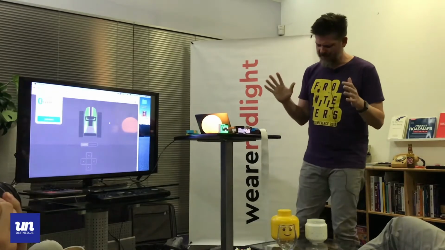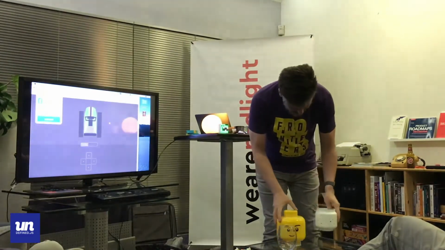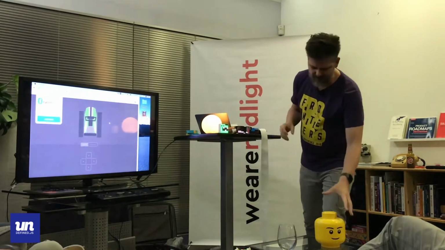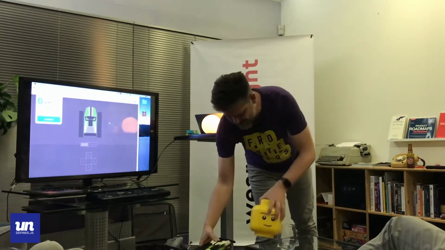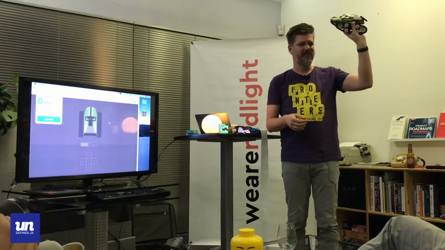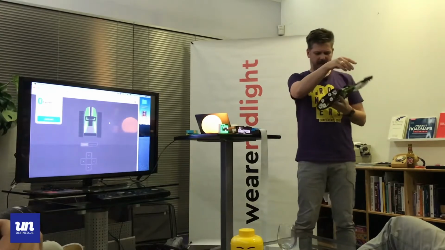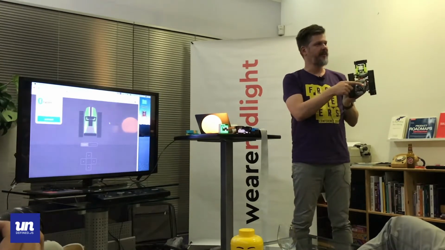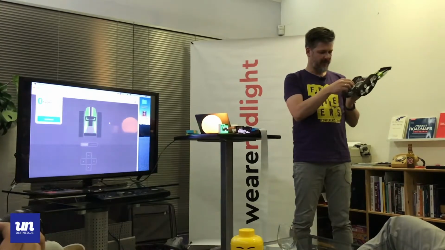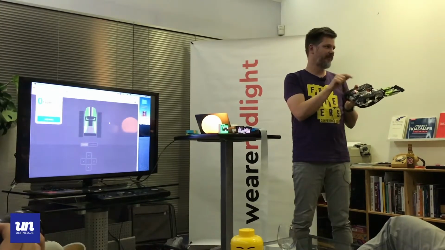So I have one more thing to show you. Well, a couple of things. I have this Lego car. It used to have an IR transceiver here with an IR remote, but I exchanged it for a Bluetooth receiver.